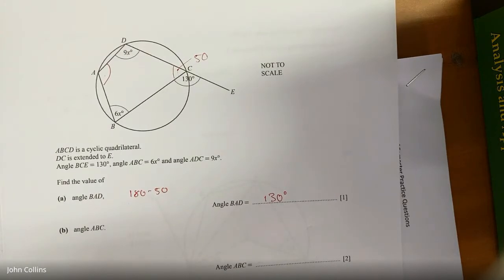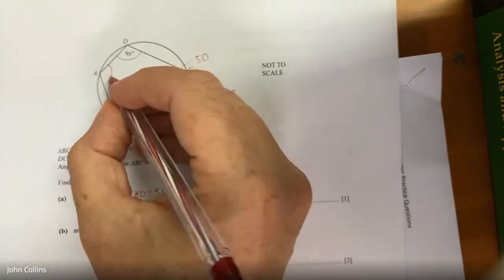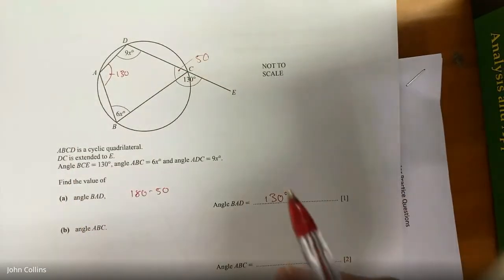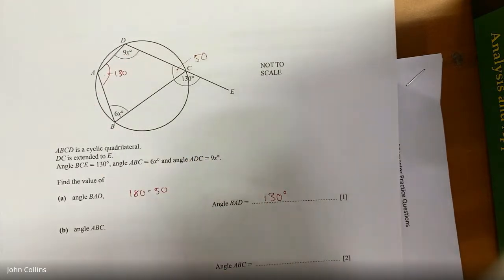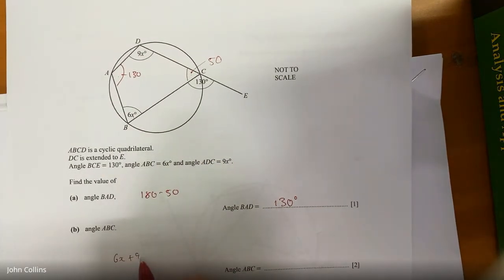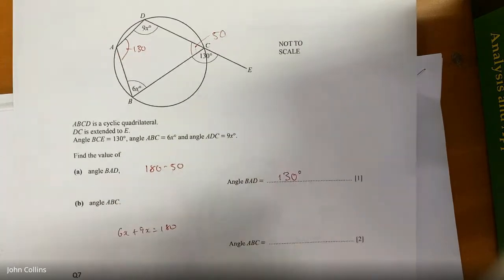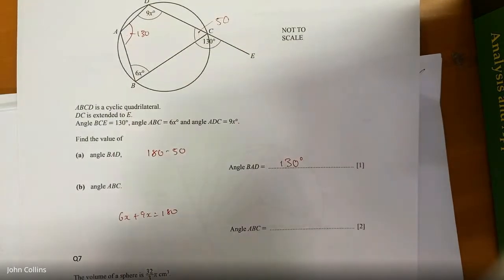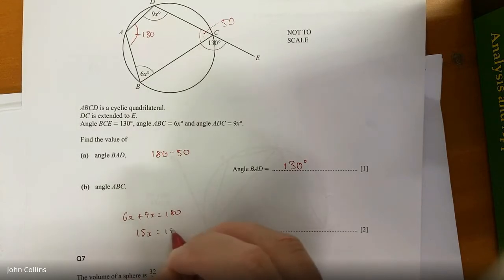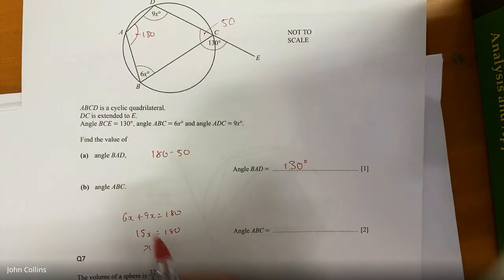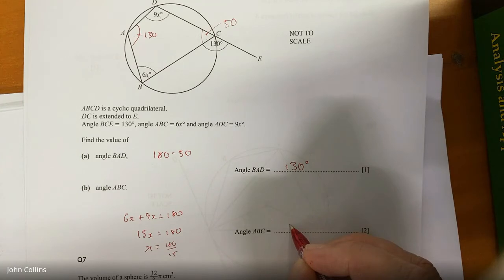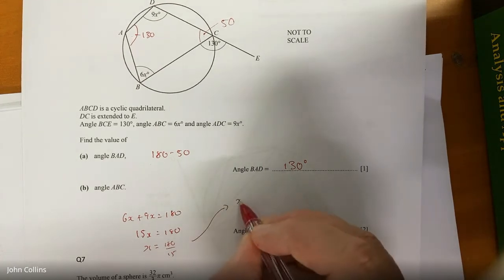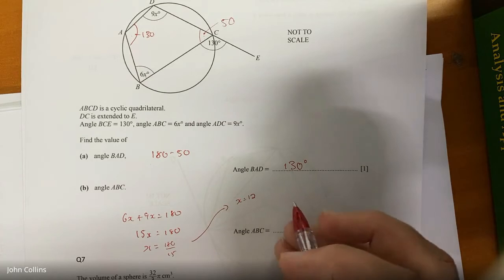And angle ABC then. Well, I know this is 130. That means this and this have to add to 180. 6x plus 9x equals 180, opposite angles in the cyclic quadrilateral. 15x is equal to 180. X then has to be 180 divided by 15, and x is 12. Yes, Lynn.